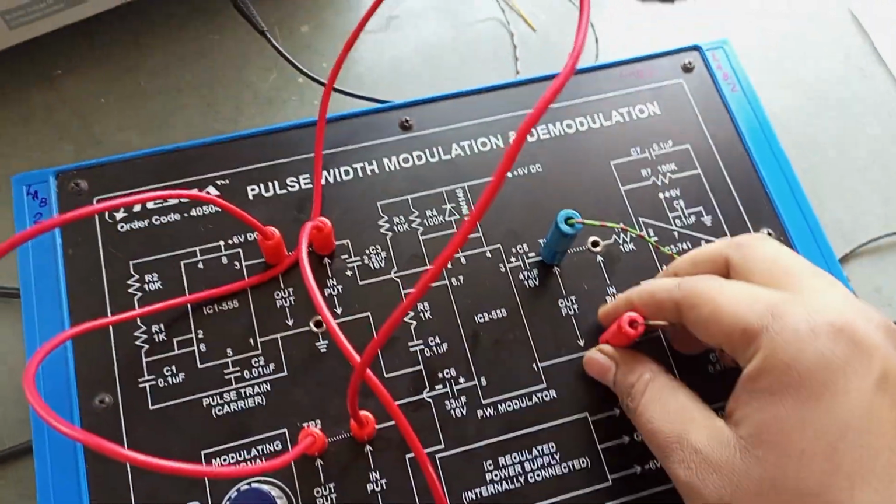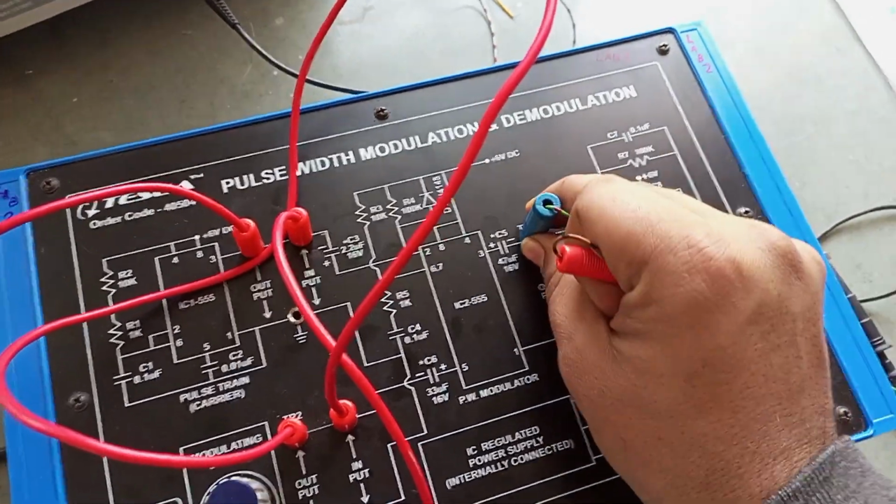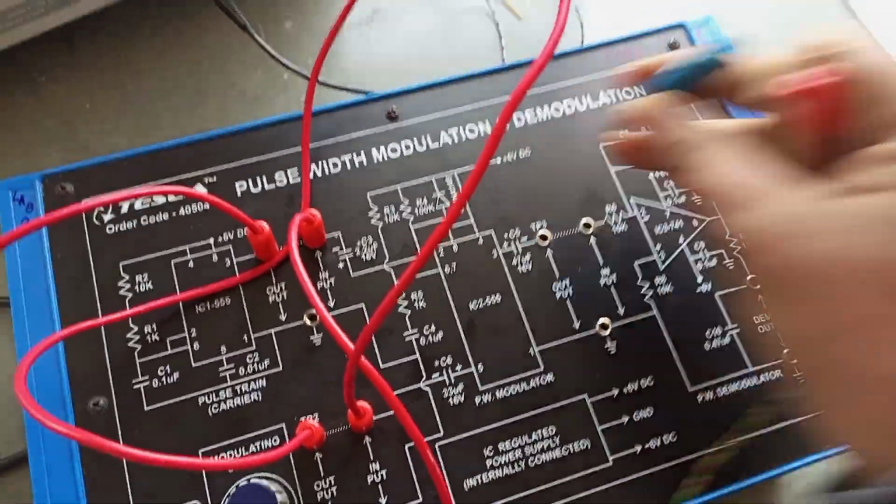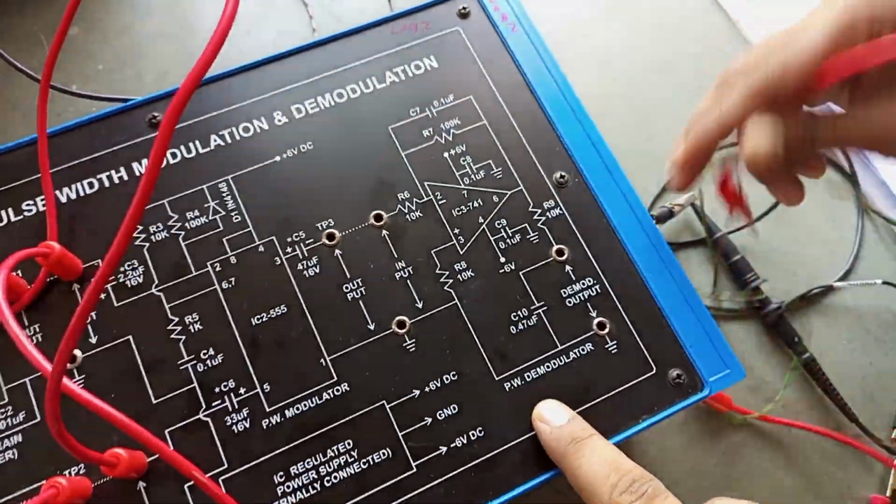Now we want to see the waveform of the demodulated wave. For this, we connect the output of the modulated wave into the input of the demodulator circuit.